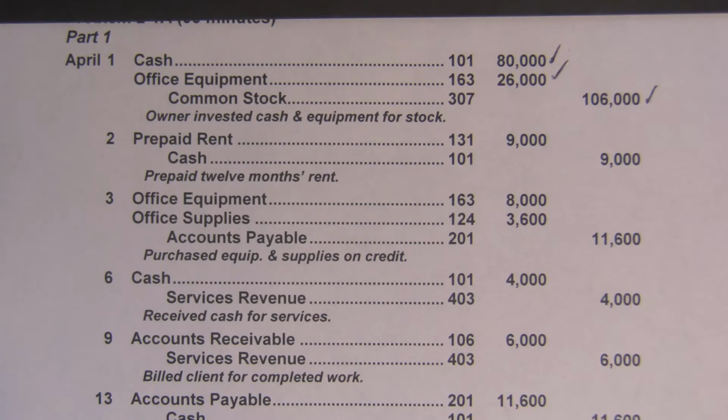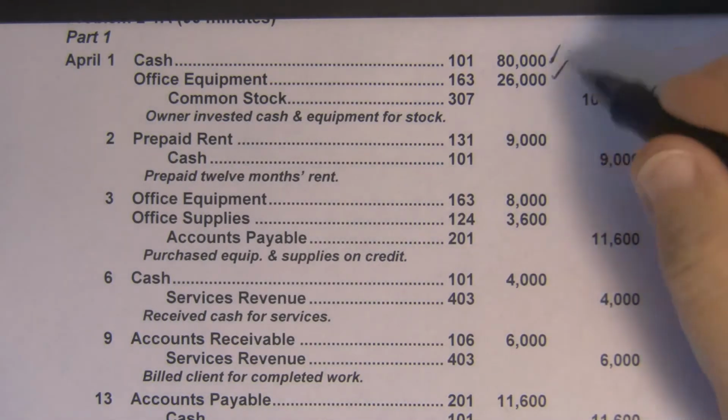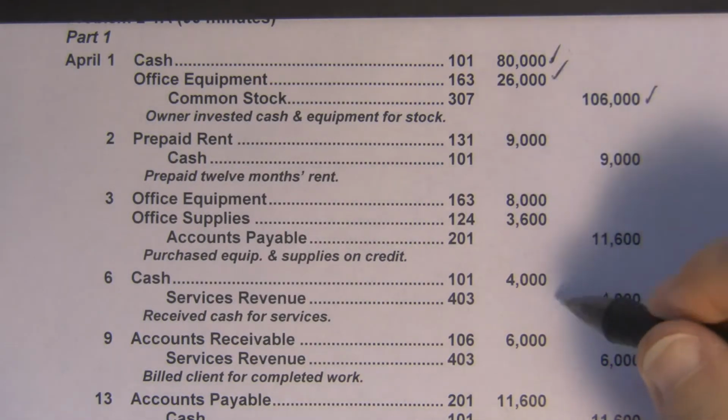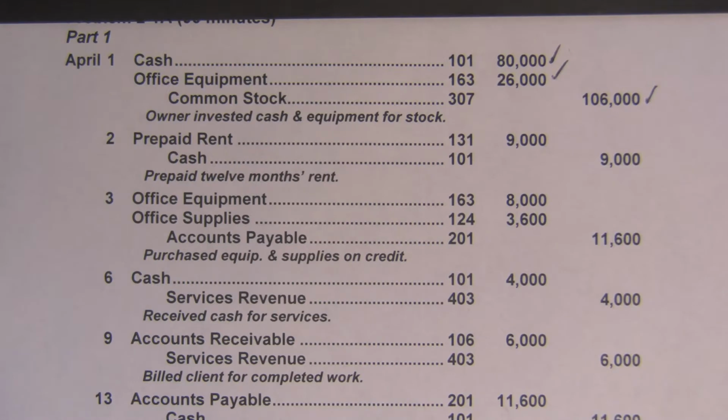Because if I ask you, how much money do we have in the cash account, you're going to have to go through and check off cash, cash, cash. It's going to be a big, large, huge pain in the patoot.